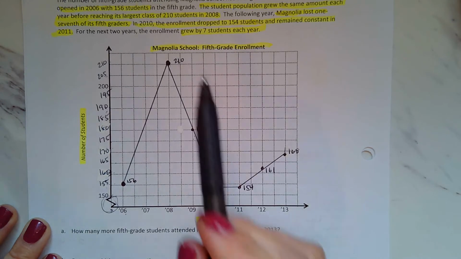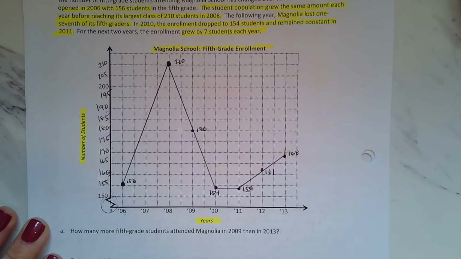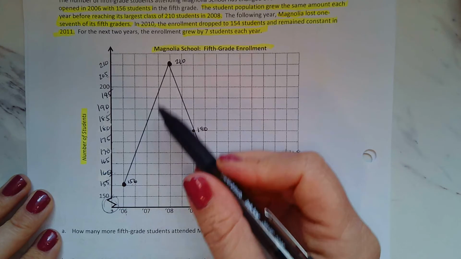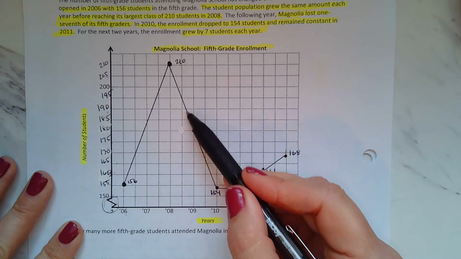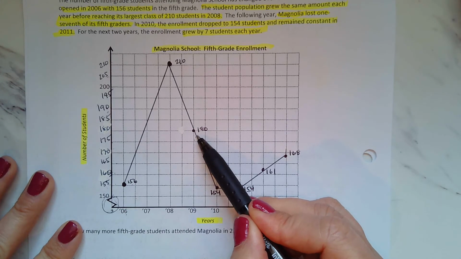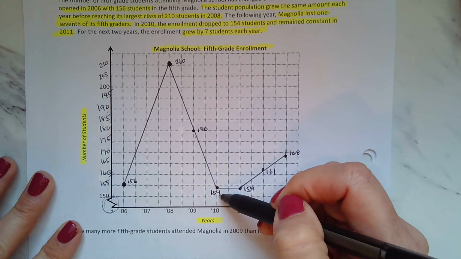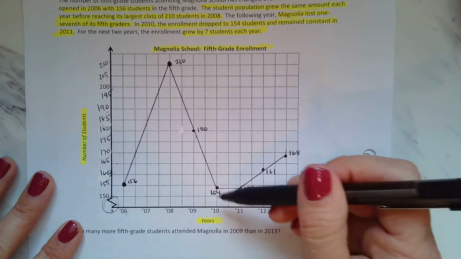All right. Knowing that the greatest amount has to be 210. All right, so 156 to start off with, 210 at its highest, dropping by 1/7 of 210, then down to 154 in 2010.